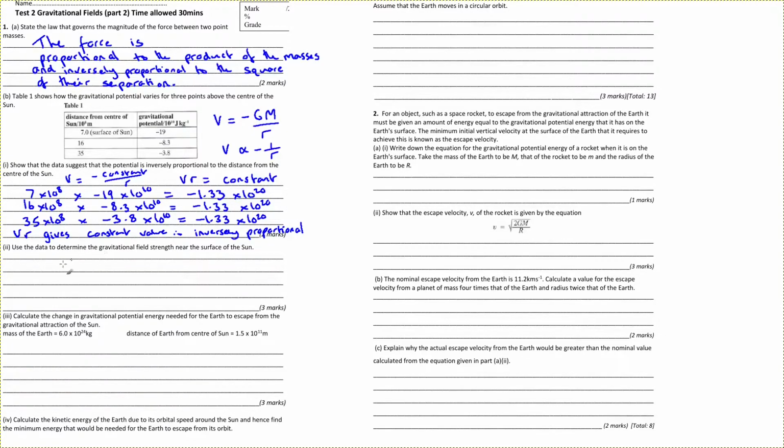So if we know GM, we also know that gravitational field strength is given by GM over r squared.